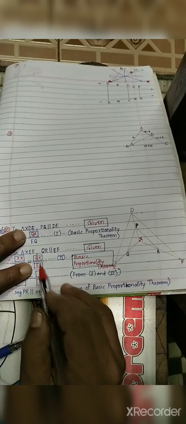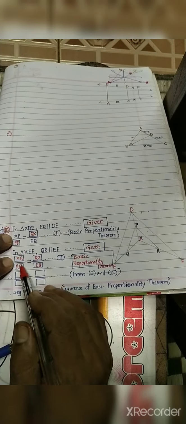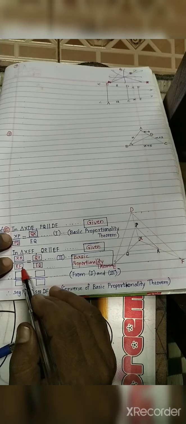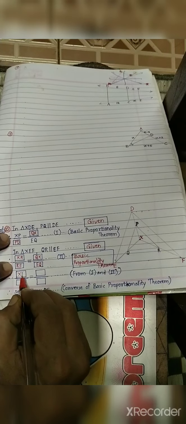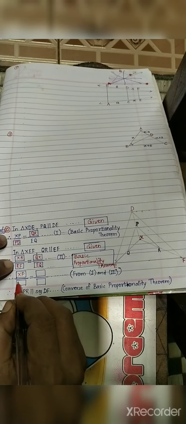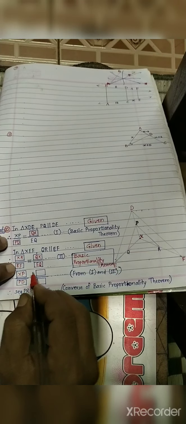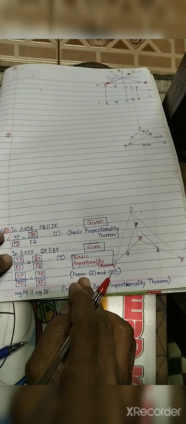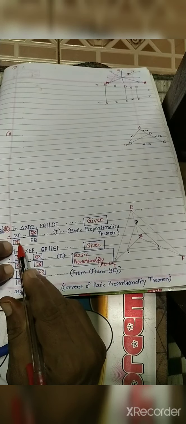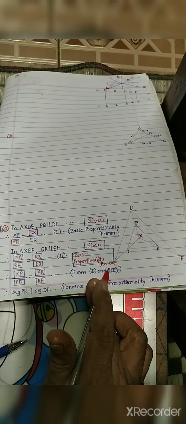and 2 are equal. So the left hand sides of statement 1 and 2 are equal also. So here XP upon PD is equal to XR upon RF. Here reason is from 1 and 2.